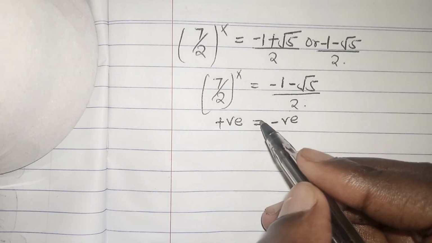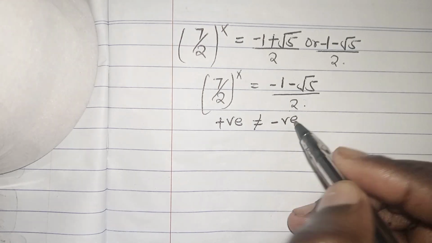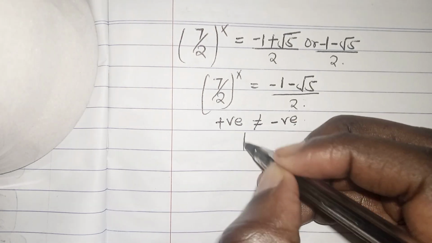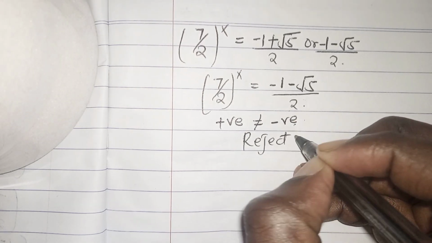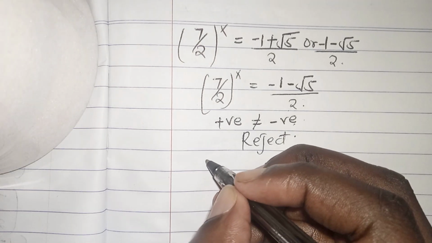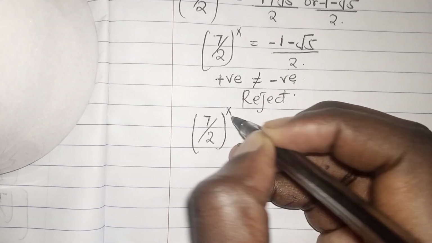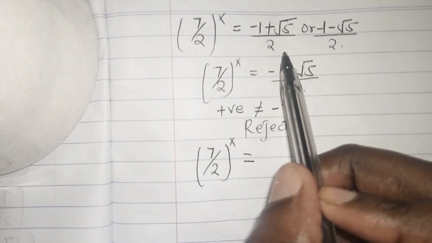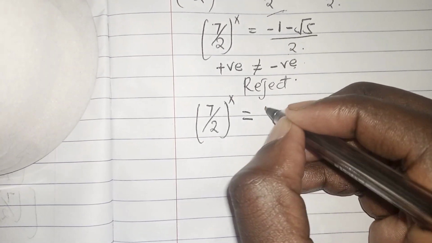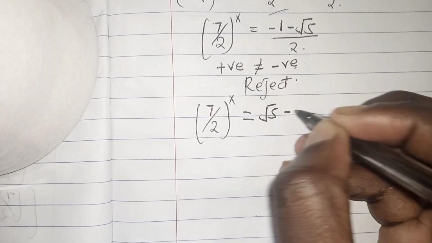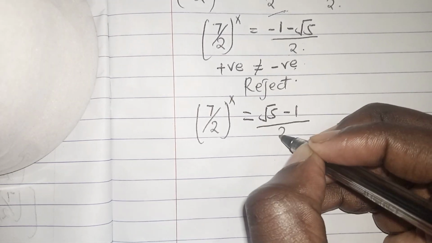So positive cannot be equal to negative. So this is a false statement. So we are going to reject this. So it will be left with 7 over 2, all this to the power of x is equal to this, which is square root of 5 minus 1 over 2.